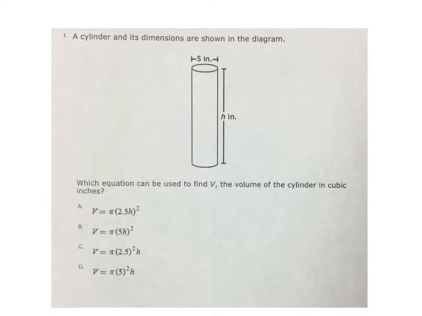Here's question number 1. A cylinder and its dimensions are shown in the diagram. Which equation can be used to find capital V, the volume of the cylinder, in cubic inches?